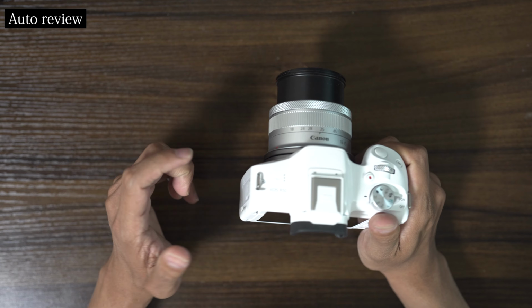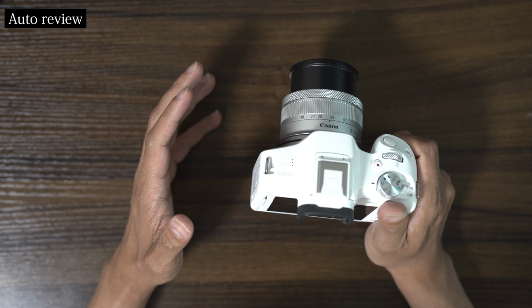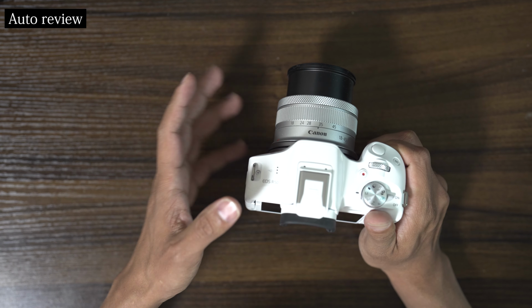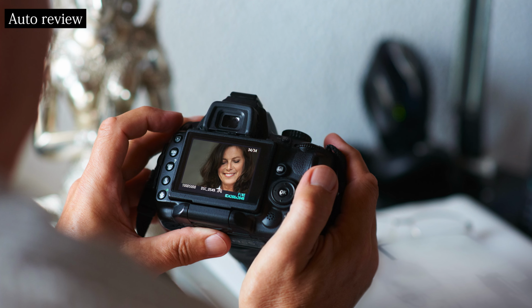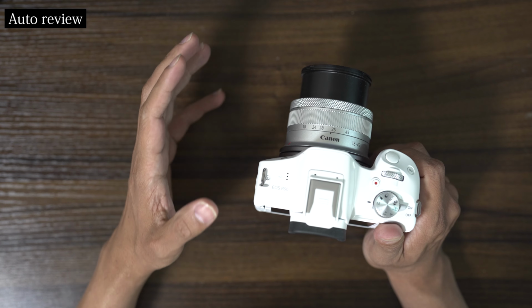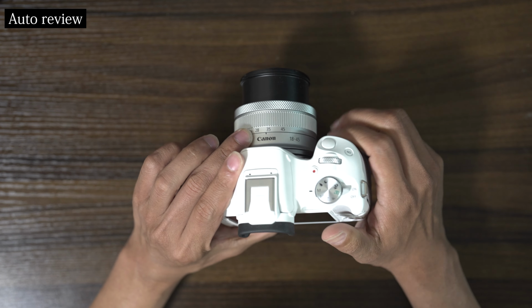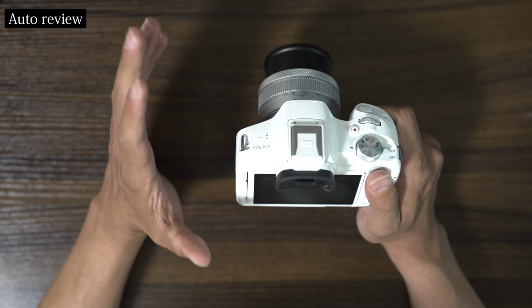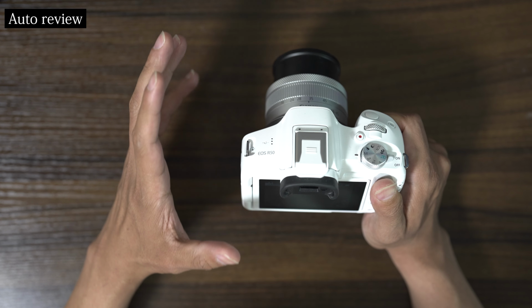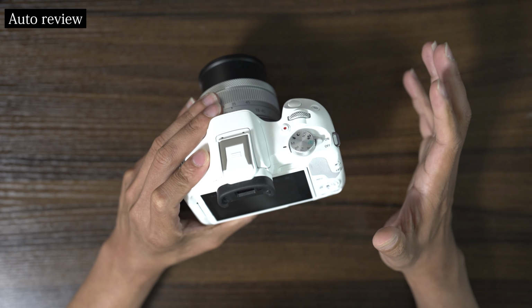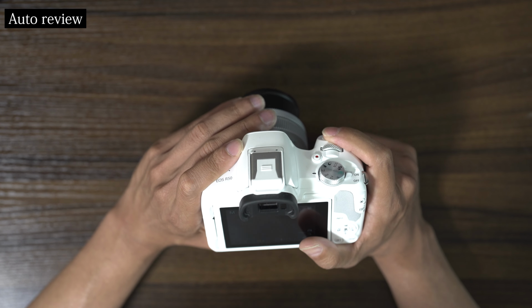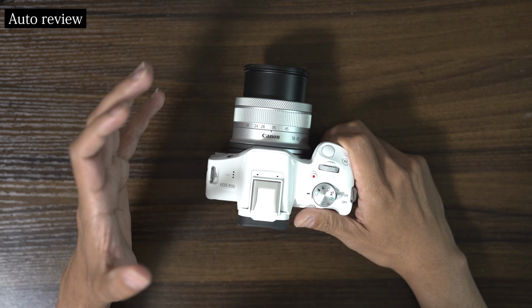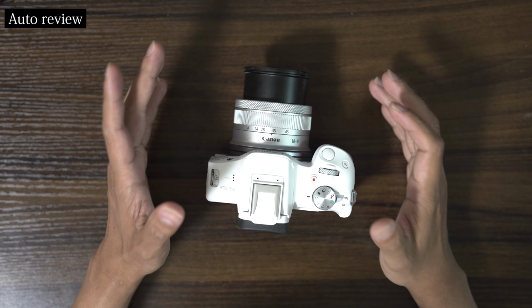Next, I would like to introduce the ninth item. Auto review. Immediately after shooting, the auto review function will display the image on the screen for a few seconds. The automatically shot image will be displayed, allowing you to instantly check whether the camera is in focus, saving you the trouble of pressing the playback button.